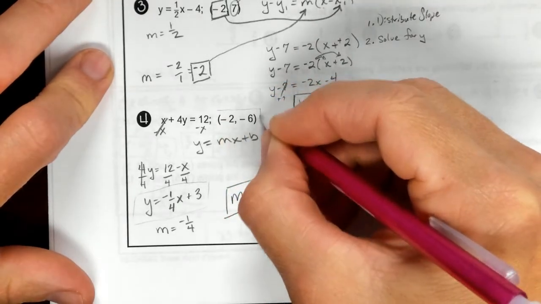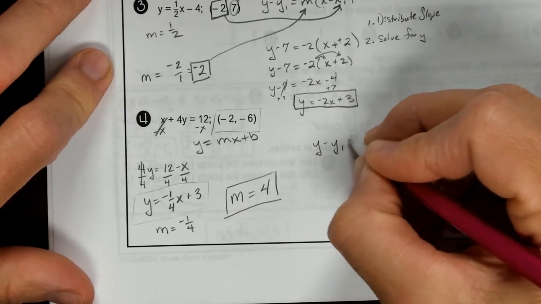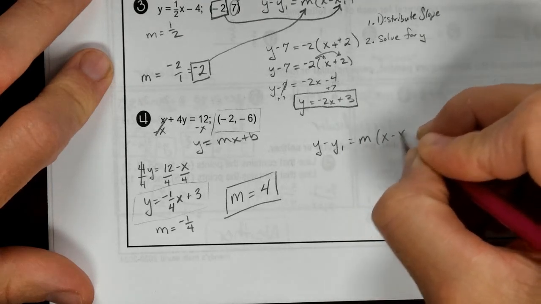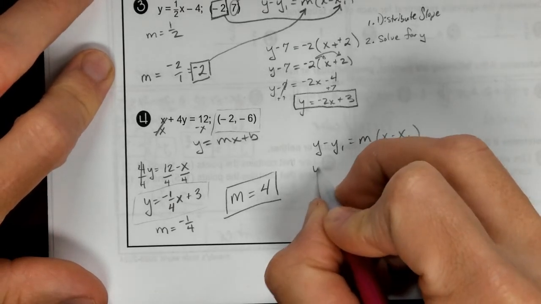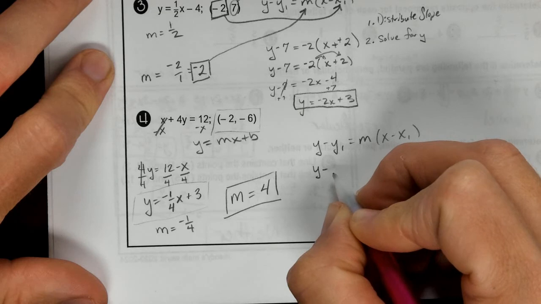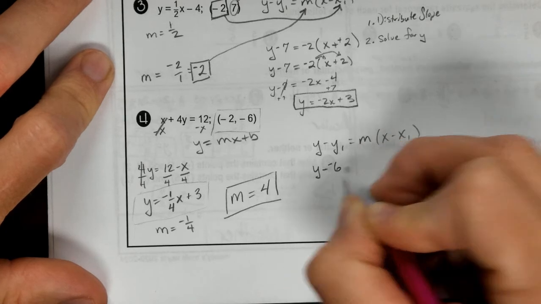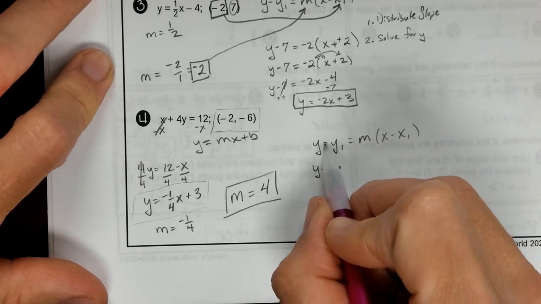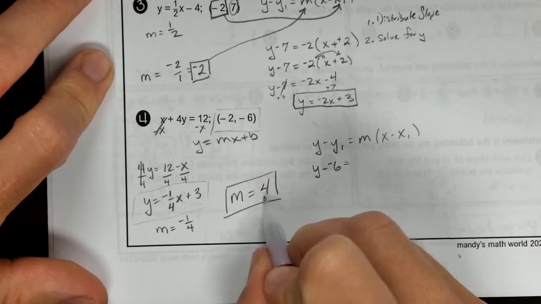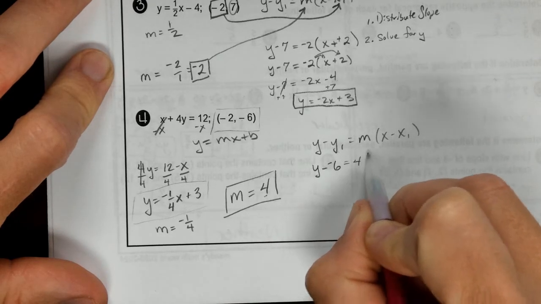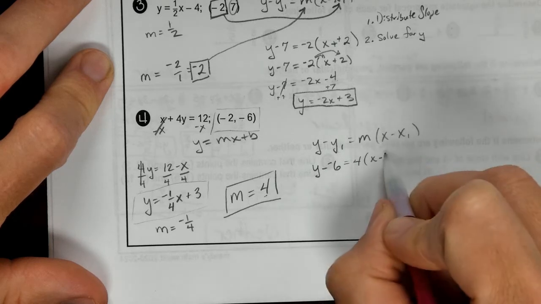Now I can look at my point, which is negative 2, comma negative 6. Again, we're plugging into point slope form. So y minus y1 is equal to m, x minus x1. Graham, help me out. Let's plug and chug. y minus a negative 6, right? It's already minus in my form, and then I'm plugging in a negative. So y minus negative 6 equals m, 4 times x minus a negative 2.